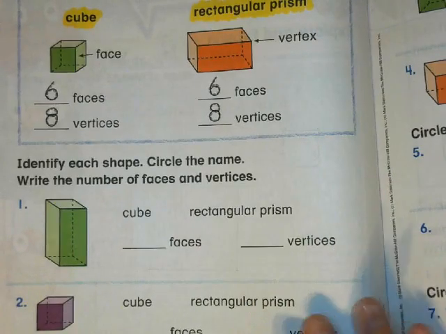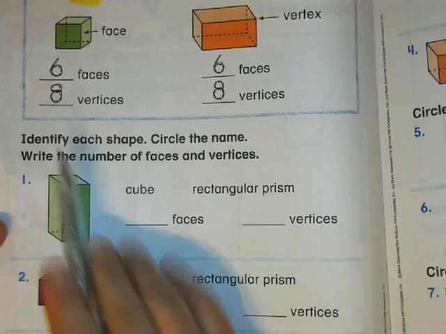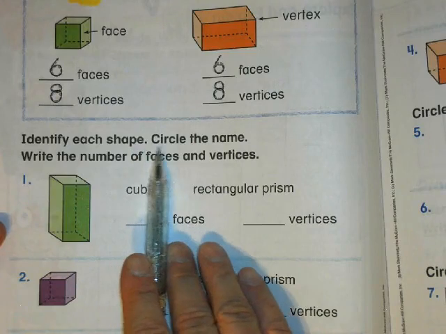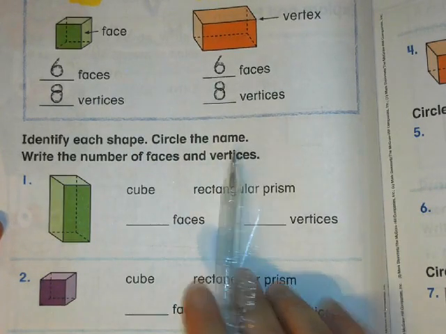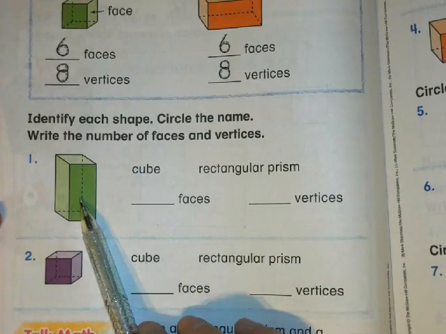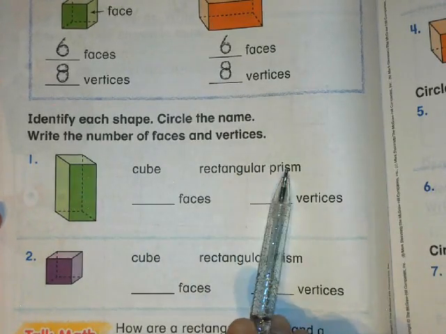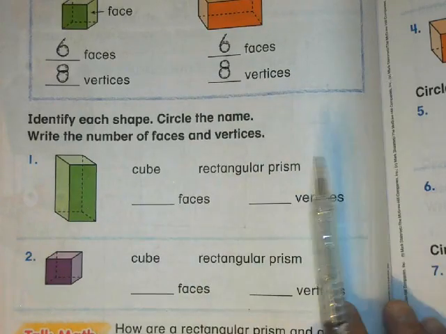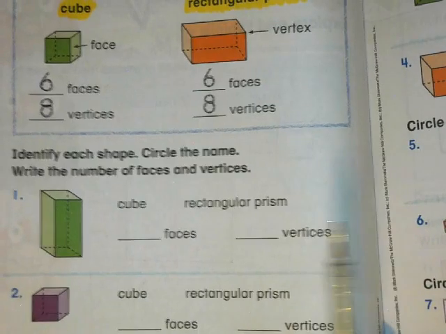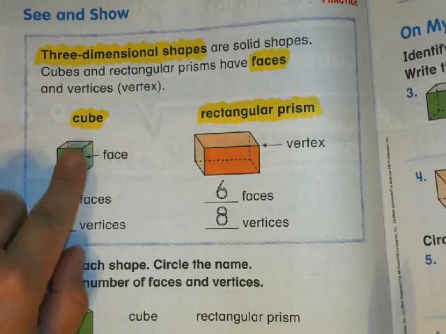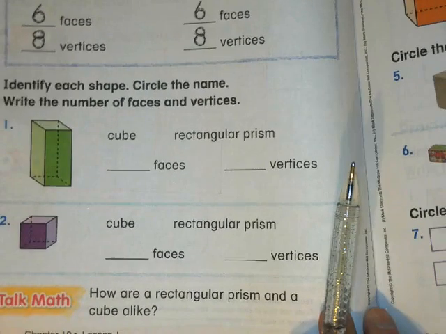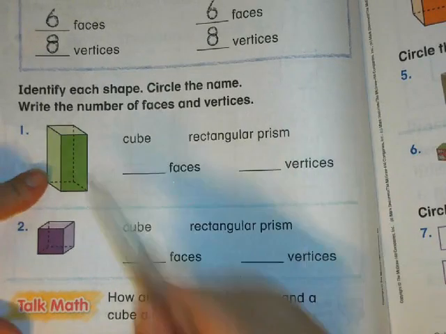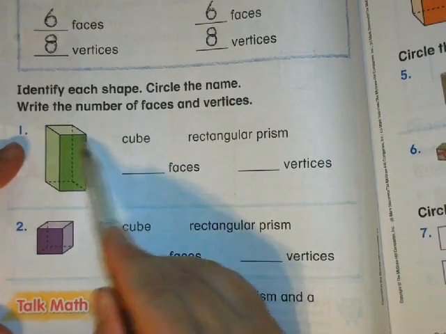Okay, let's go down to number 1. Identify each shape, circle the name, write the number of faces and vertices. Okay, so is this a cube or a rectangular prism? And if you need help, you can look up here where it told us cube, rectangular prism. So I know this is a rectangular prism. It has a rectangle face right here.